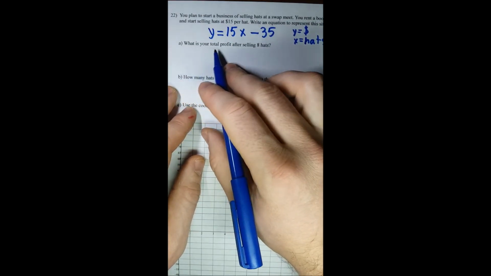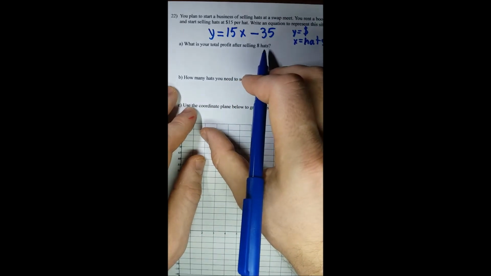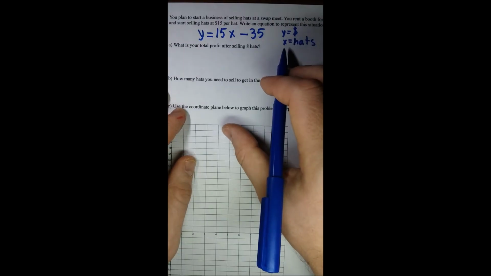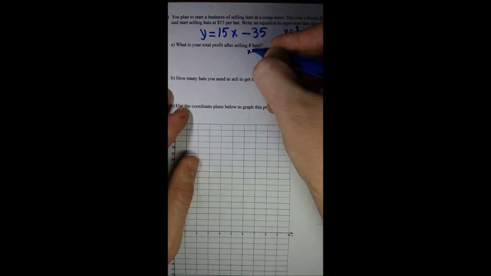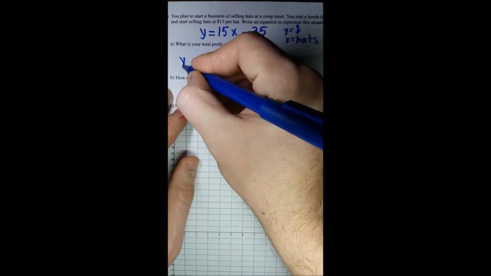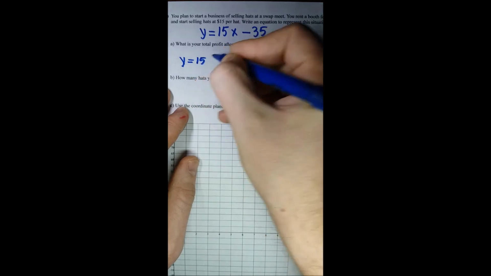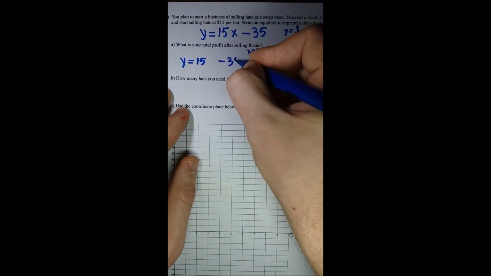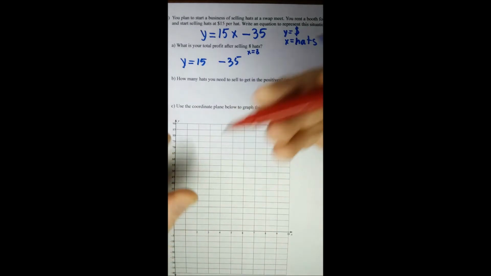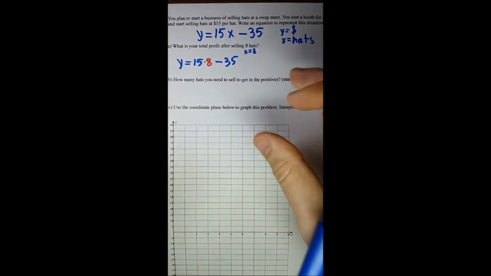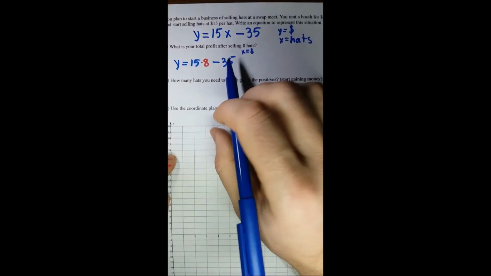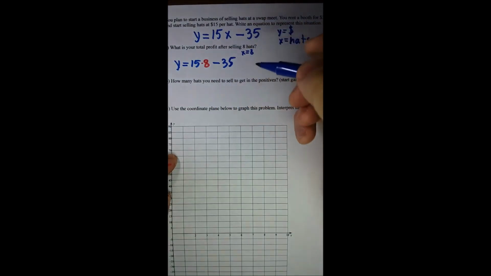A, what is your total profit after selling 8 hats? Again, I need to find my Y because X equals 8. So I'm going to write down X equals 8 here. Now Y equals 15X minus 35. Instead of X, I'm going to write times 8, because that's how much money I'm going to generate. Keep in mind that the 35 just comes out of your daily rent or something like that.